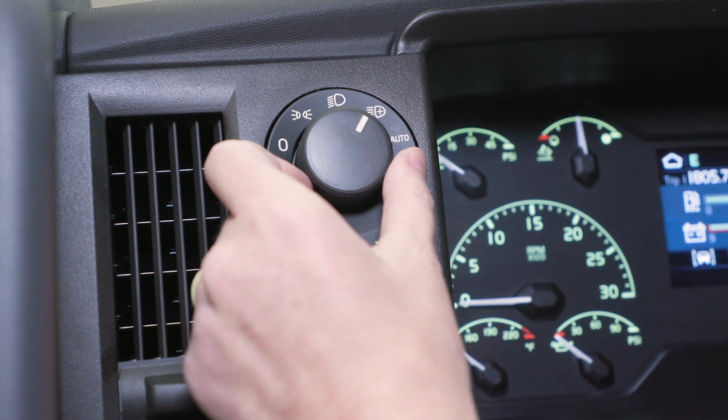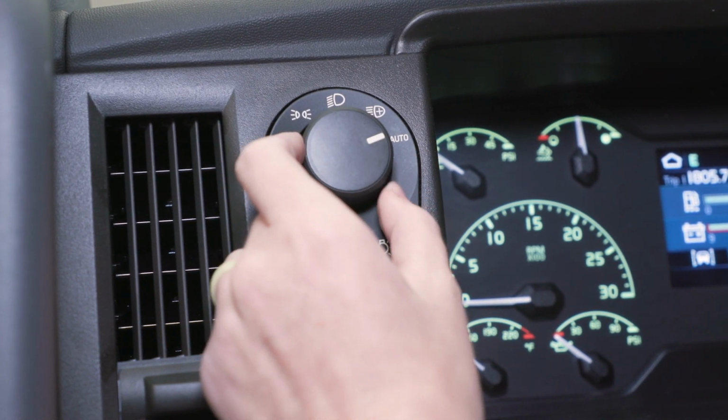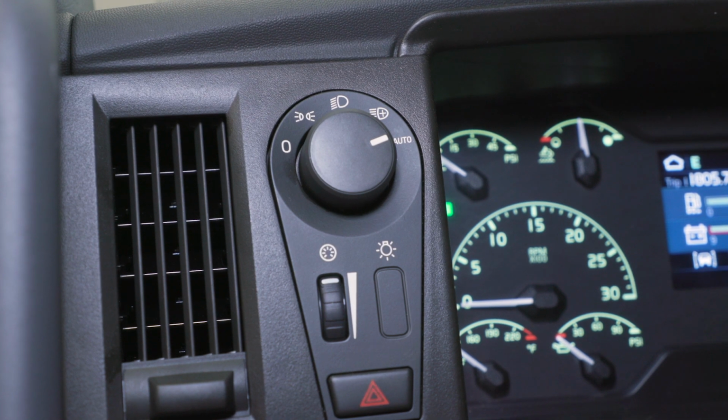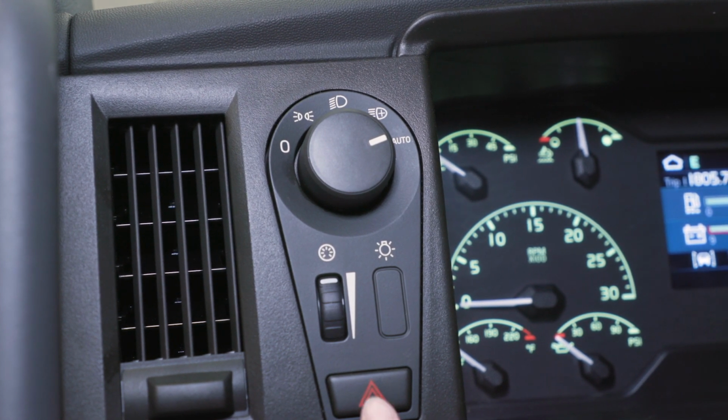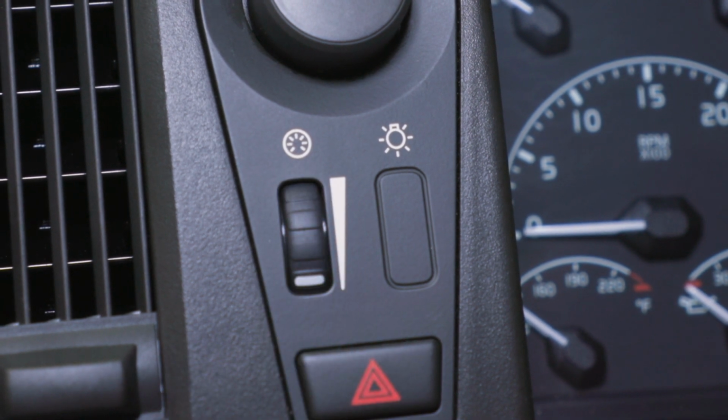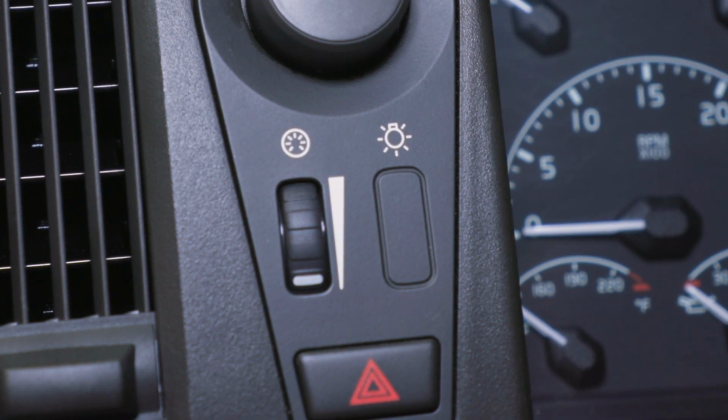To set the headlights to automatically turn on, position the control at auto. If this optional feature is spec'd, the truck will also have rain-sensing windshield wipers. To utilize the hazard lights, press the button at the bottom of the control panel. To adjust the control panel lighting inside the cab, simply use the dimmer control switch to reach your desired brightness.